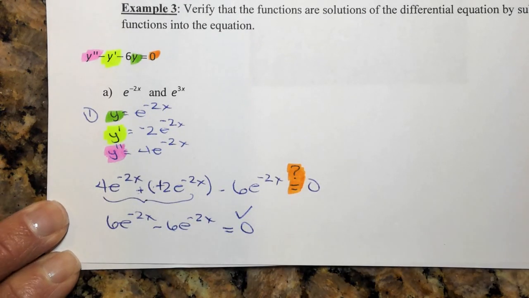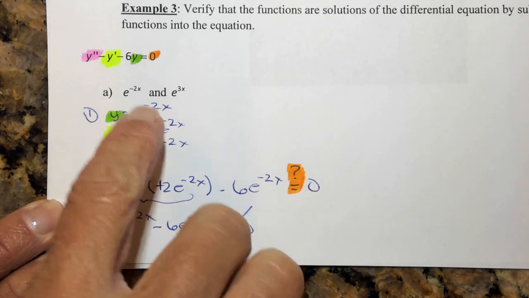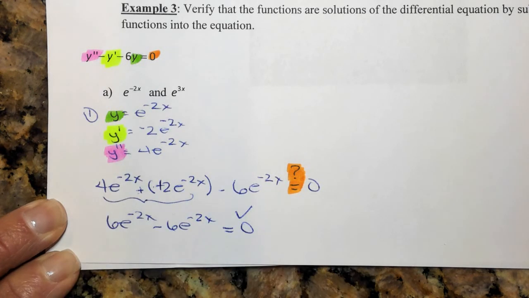Okay? So what I want you to do right now, I'm going to pause the video, and you are going to complete that with e to the 3x, and then you'll come back and take a look at the answer.